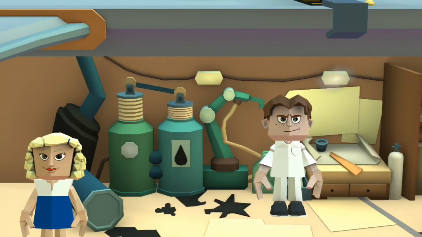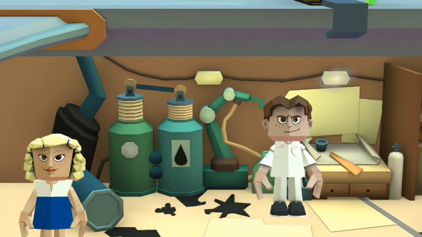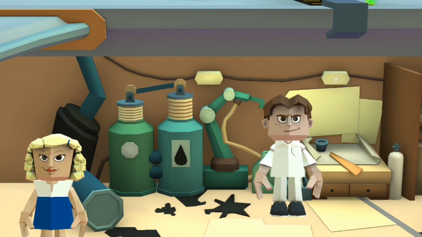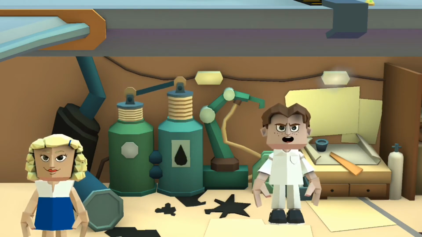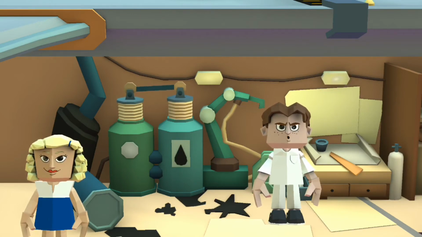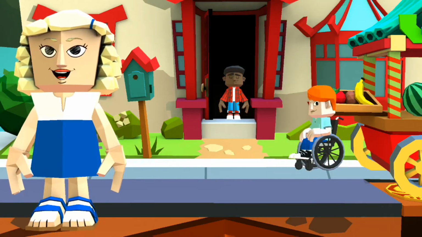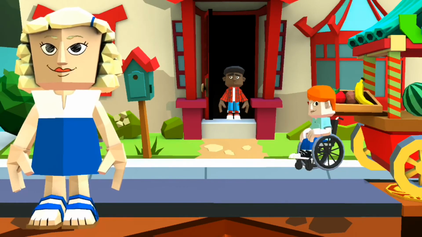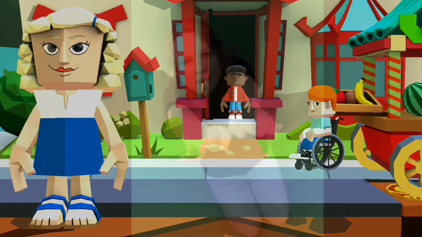One day, the world changed forever. A virus came and made some people very ill. The scientists called it the coronavirus, or COVID-19. To keep us safe, the government told us to stay at home. And we all know what happened after that.